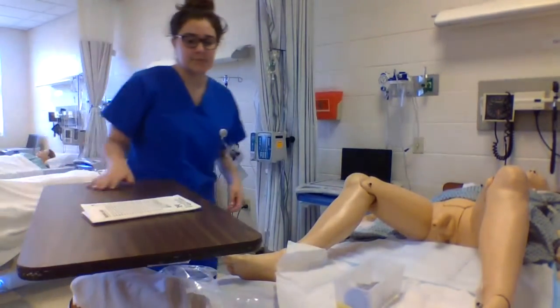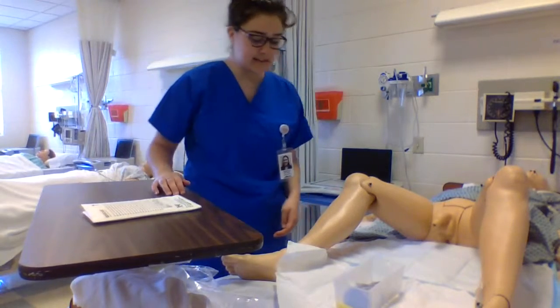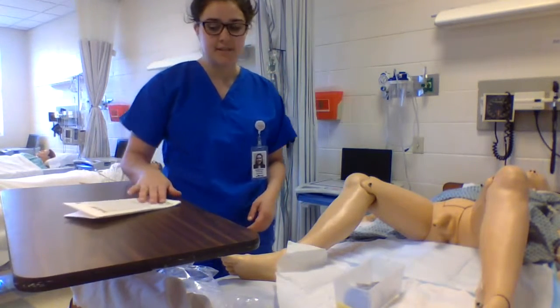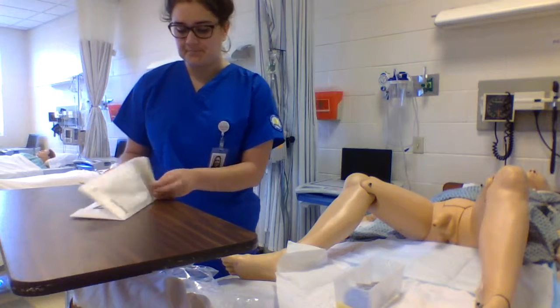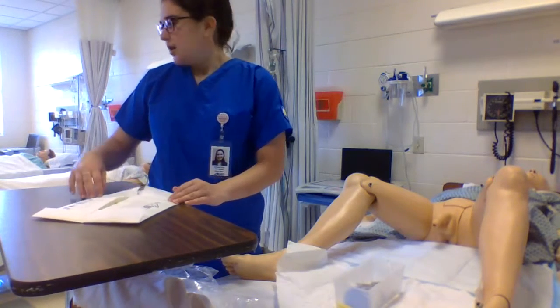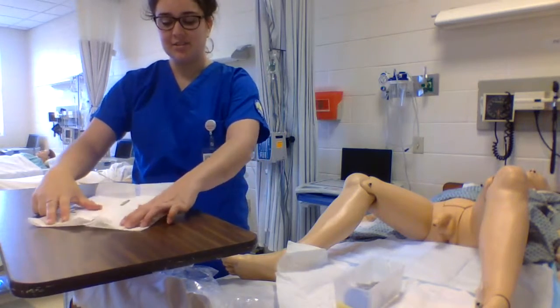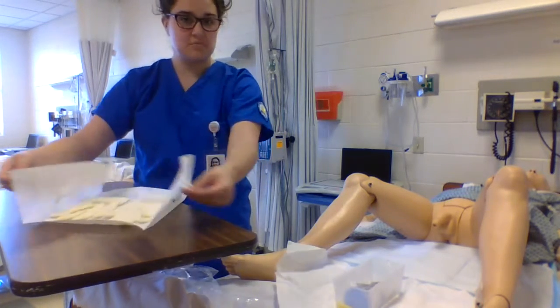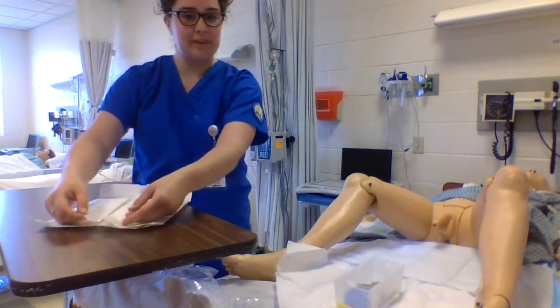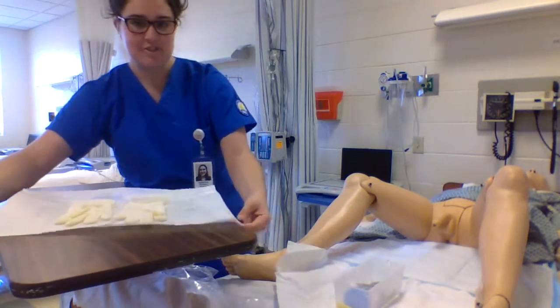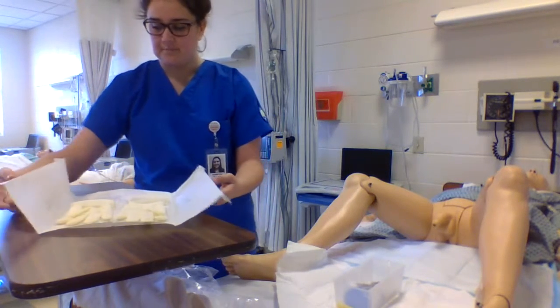All right. So now that I've got that in place, I'm going to go ahead and put on my sterile gloves. Sorry, I'm a little sick. In real practice, I probably wouldn't be giving him a catheter since I'm not feeling my best.